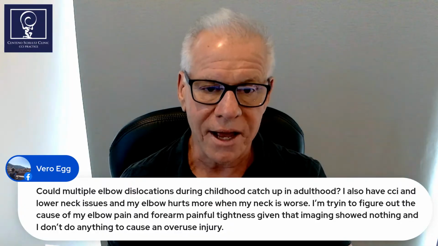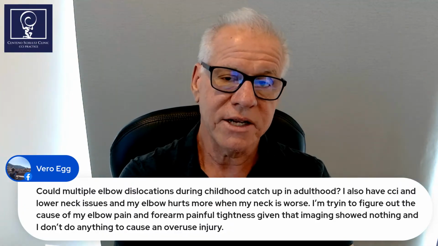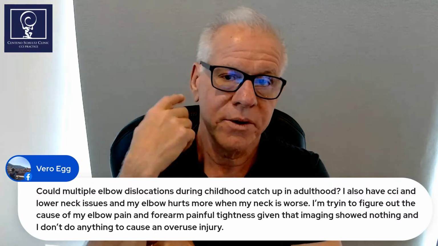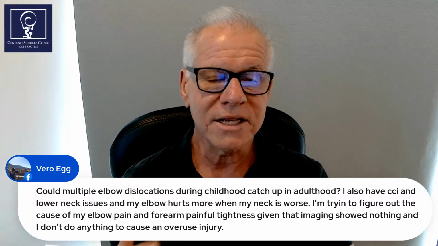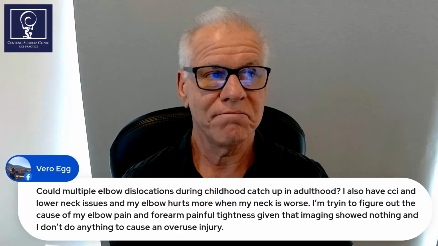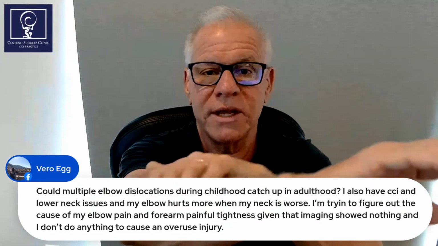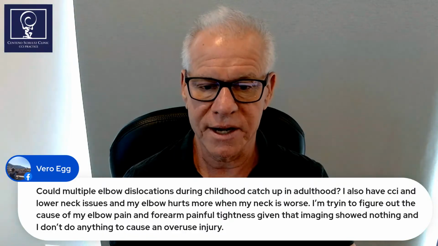And you don't even know it's the neck. So it sounds like you believe there's a connection between your neck and your elbow, because when your neck is worse, your elbow is worse. And that's a common thing. So that could be, for example, lower cervical nerves that go into this area that are getting irritated.